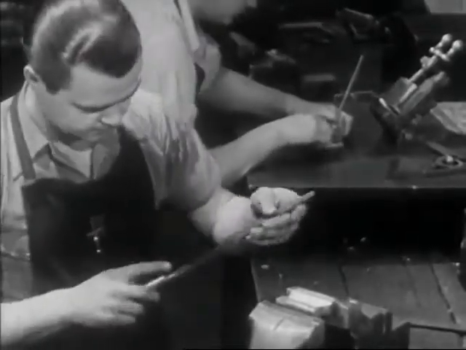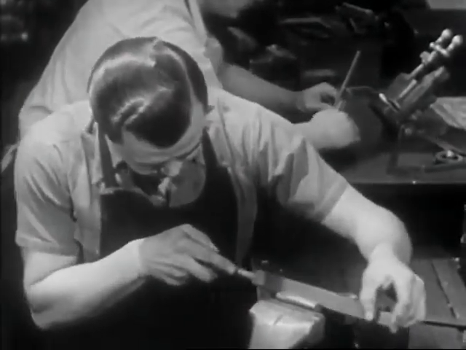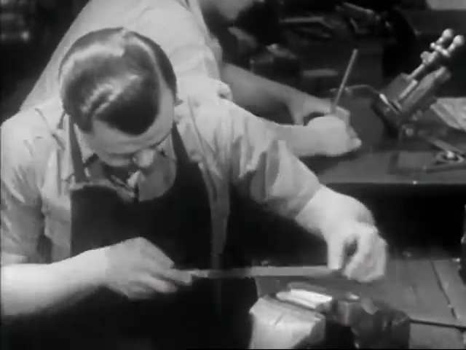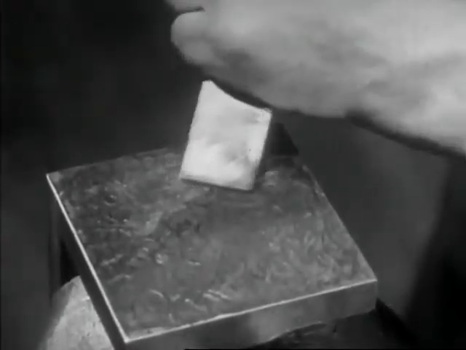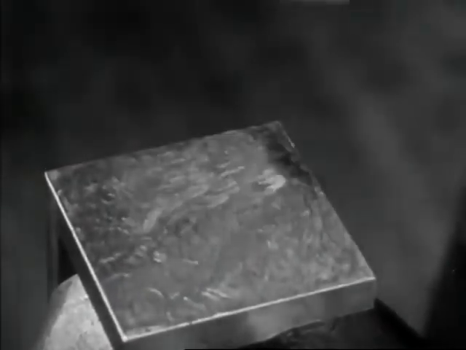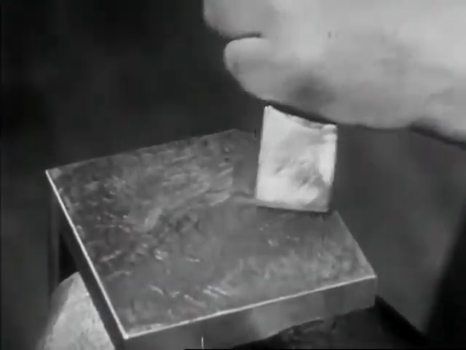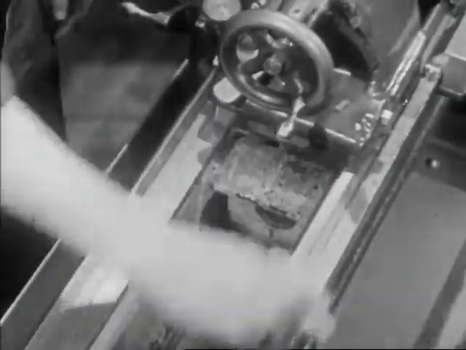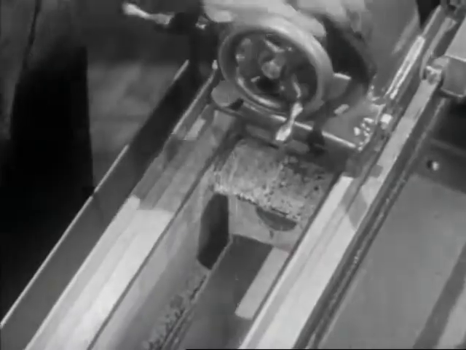One of the introductions to shop work for the beginner is bench work. Filing metal to size, for example, is an amount of skill that can be learned through practice. Scraping is another type of bench work. To learn this hand operation, long practice and great skill is required, because extremely accurate surfaces, especially on machine parts, may be produced in this manner.